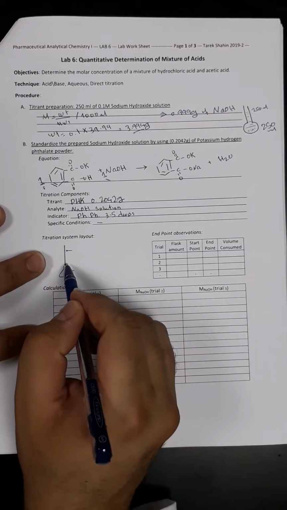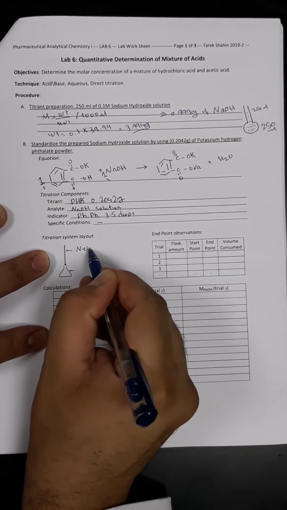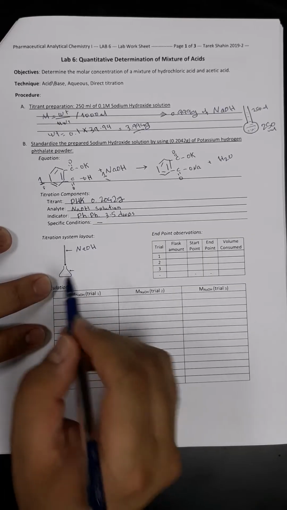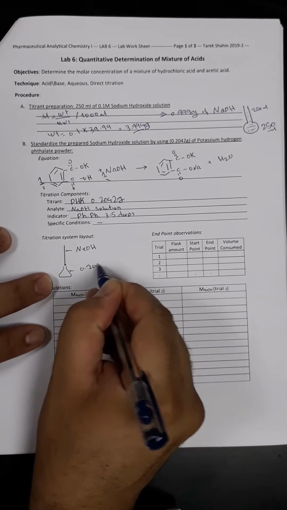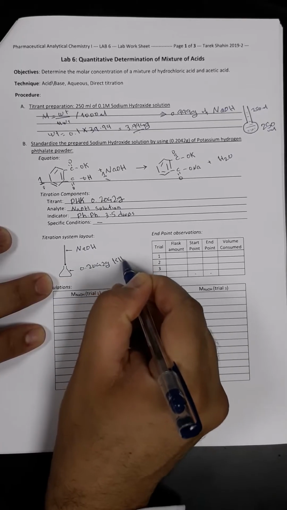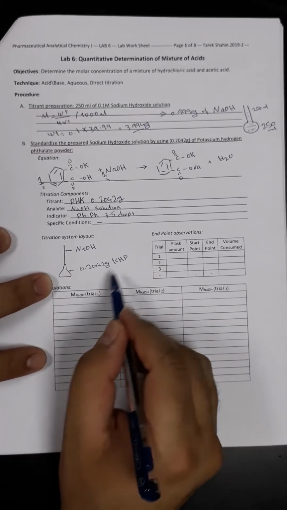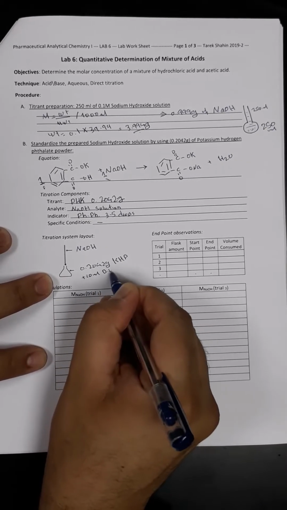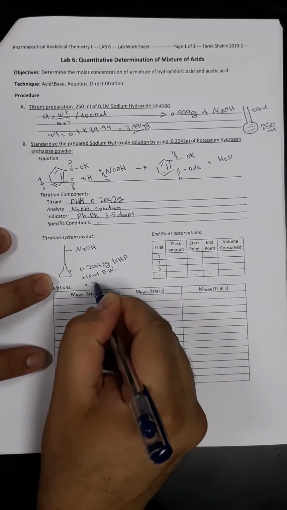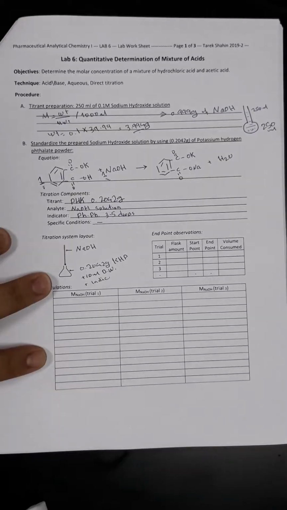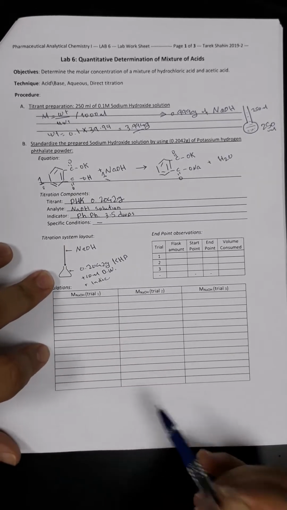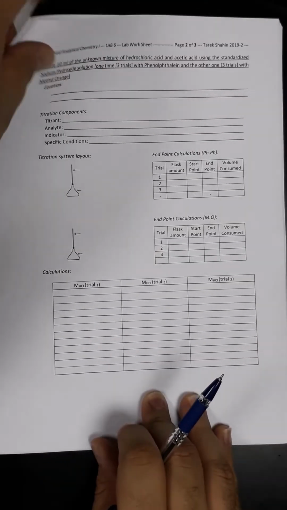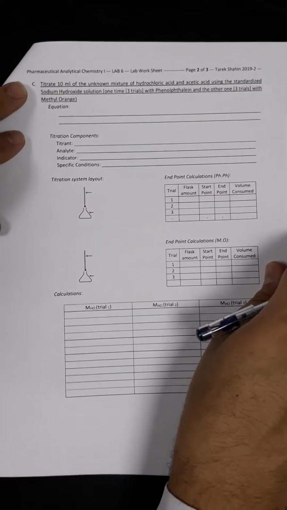So here in the burette, I will put the sodium hydroxide solution, and in the conical flask or the Erlenmeyer flask, I will place 0.2042 grams of potassium hydrogen phthalate. This solid amount of potassium hydrogen phthalate, I have to dissolve, so simply I will add 10 ml of distilled water. And I will add the indicator, which is phenolphthalein, as we agreed here. Later on, I will proceed with the chemical experiments, but I have to fill up the other components of the experiments as well.